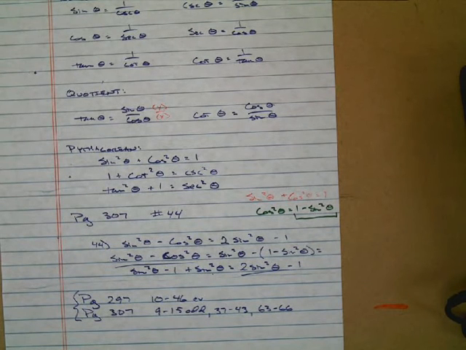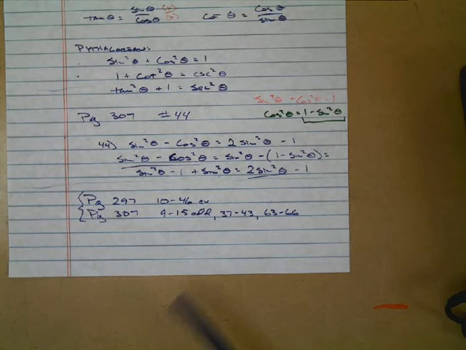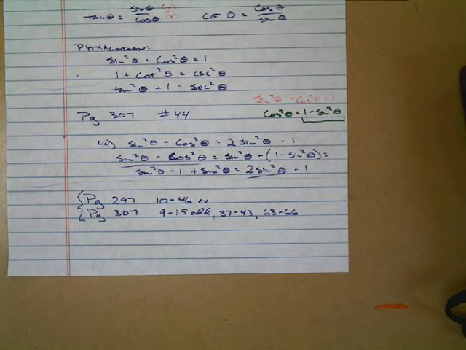So the 297 is review from the other day, the things we need to work on internalizing, and the 307 set here uses those identities along with some other pieces to get us where we want to go.